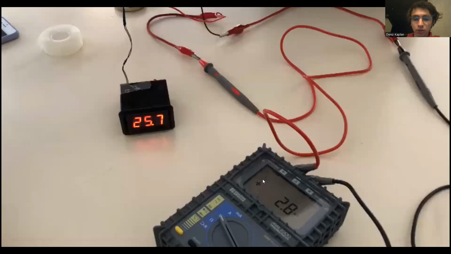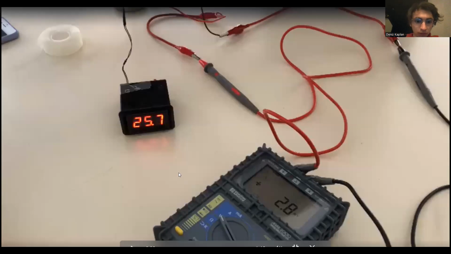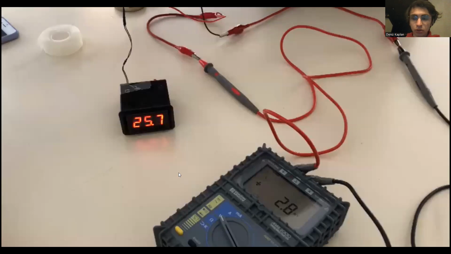I am a mechanical engineering student in Bilkent University, and now I will be explaining my Physics 211 project. This project carries the purpose of generating electricity out of temperature difference. Such a thing is possible by using a device called a Peltier element. A Peltier element is a device that takes advantage of a phenomenon called the Seebeck effect.